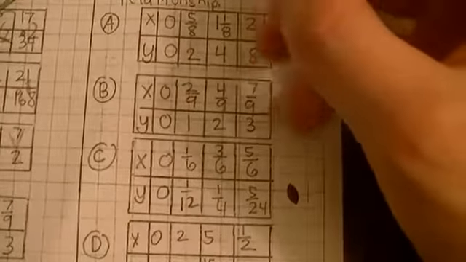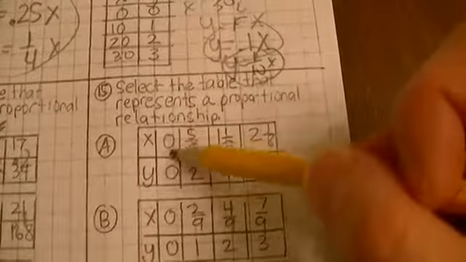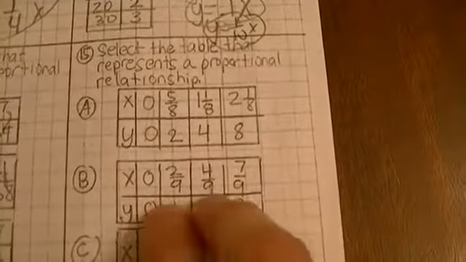Okay, when you do this one all out, you're going to get C or D as the answer because the unit rate is 1.5 when you get there. Always remember to go y divided by x. Do it for, well, don't do it for the 0, 0. Do it for each one of the other values. And the second you get one that doesn't match, that's not going to be proportional. Okay? Or you type something in wrong in your calculator.